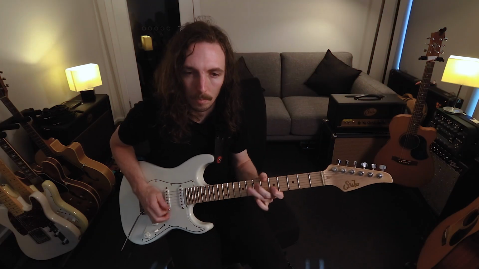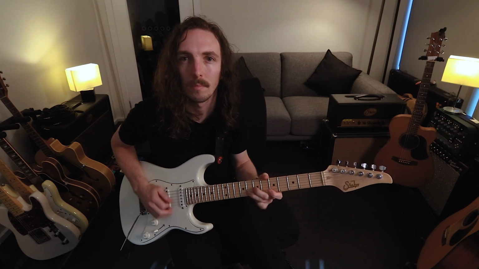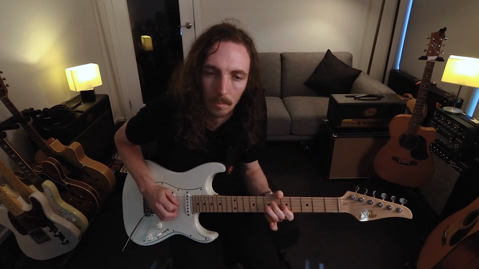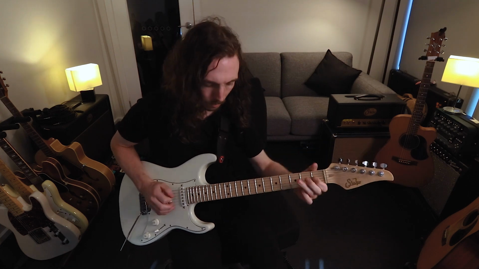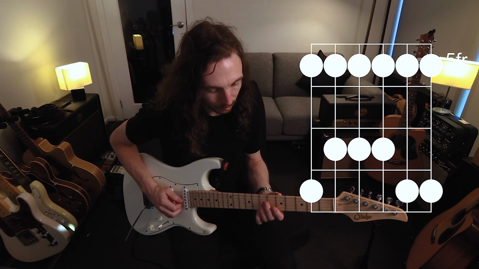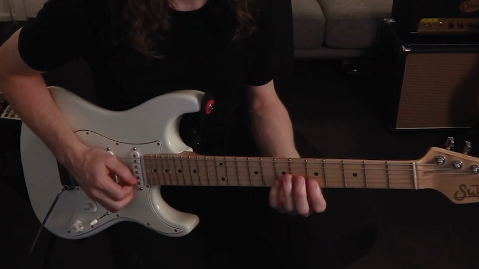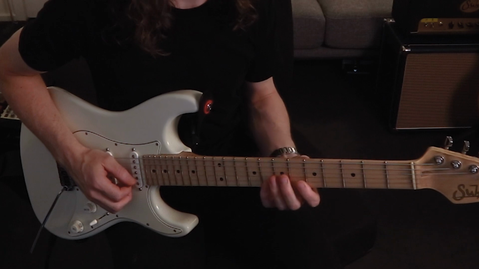So this next one is really, really a classic lick. You have played it before. It's a group of 3. Classic minor pentatonic box, bending from the perfect 4th, giving it a little bit of attitude, hitting the perfect 5th, and then the flat 7.